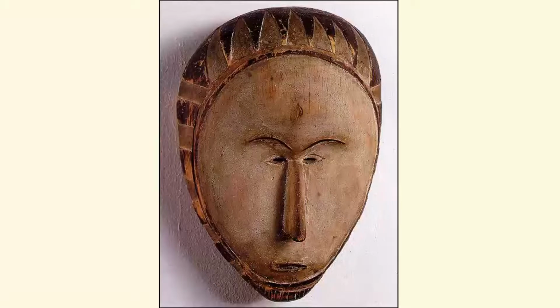Next one. So here also again you see a slightly different combination and juxtaposition of the nose, the pair of eyes, the eyebrow and the mouth.